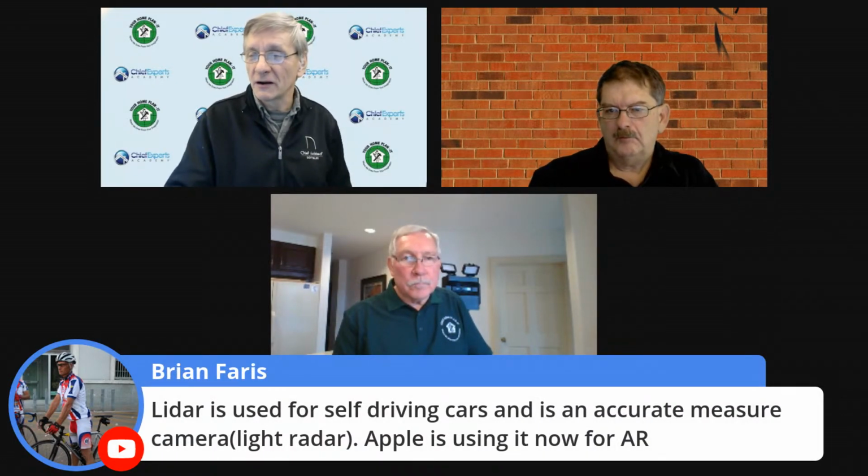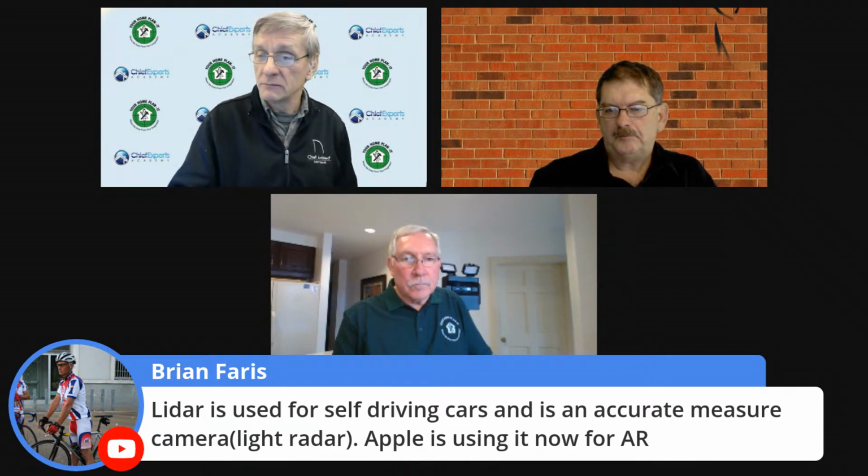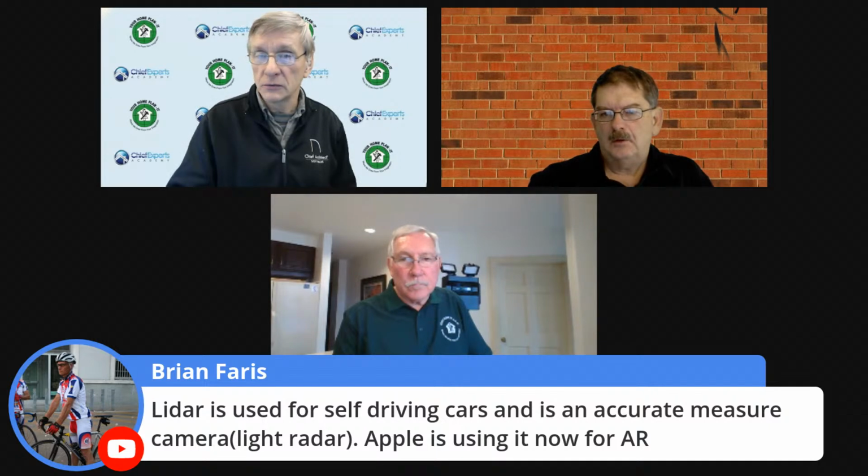LiDAR is used for self-driving cars and is an accurate measurement camera like radar. Apple is using it now for AR. Cool. So that is where I've heard that term, with Apple, the LiDAR. And I think we're going to see a lot of that coming up. Well, the more people doing this out there, the better the technology and more competitive, so the prices will start coming down on a lot of this. I would think so. The camera right behind you right now will probably be $200 by the end of the year. Well, maybe not, but you're exactly right. That is exactly how technology works.